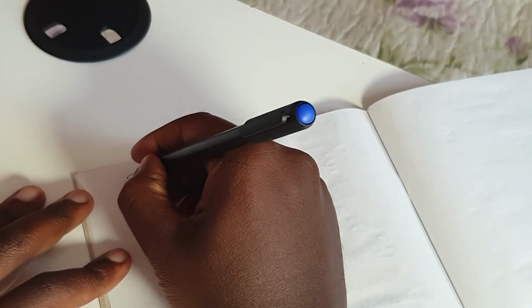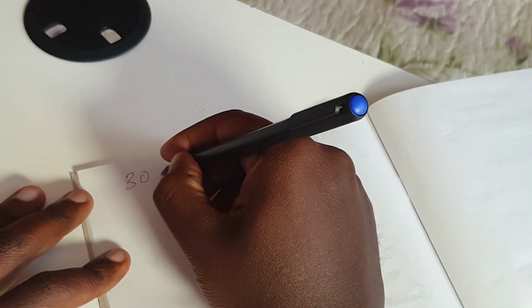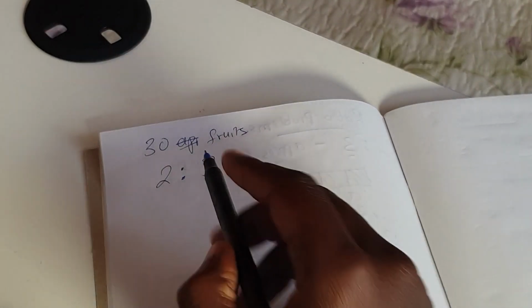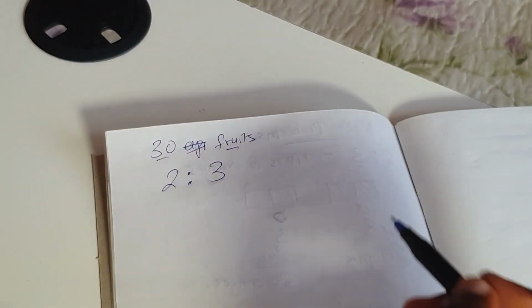The other common problem is sharing, where you share a value, you're given now the total. So again, we're going to go with the fruit basket. Now imagine in our fruit basket, we are told that it has 30 fruits. And then you're told to share these fruits in the ratio 2:3. So that's what you're told. The fruit basket has 30 fruits. Share these fruits in the ratio 2:3.